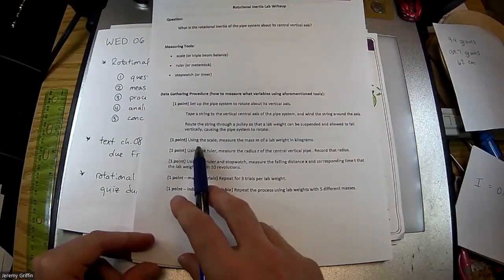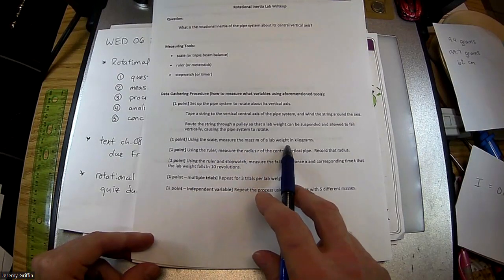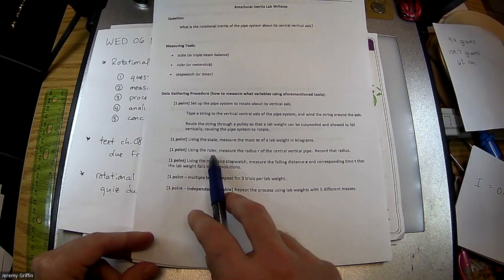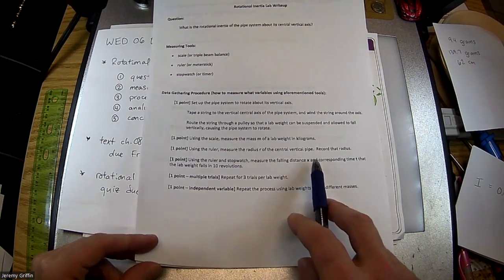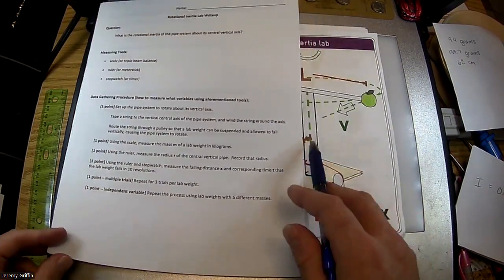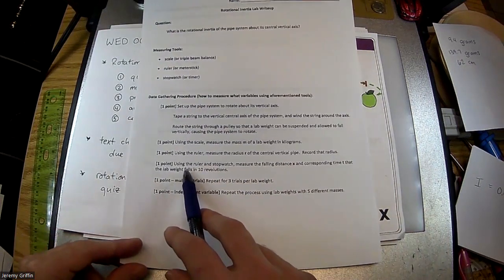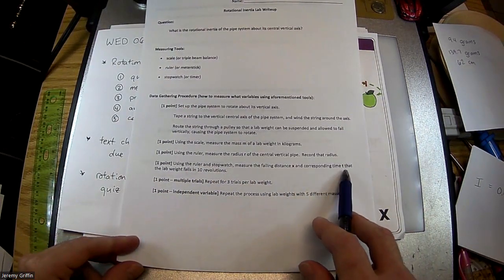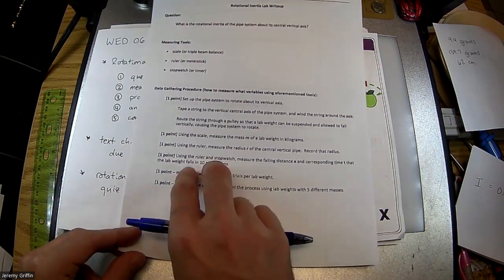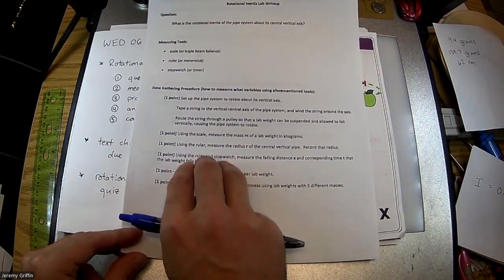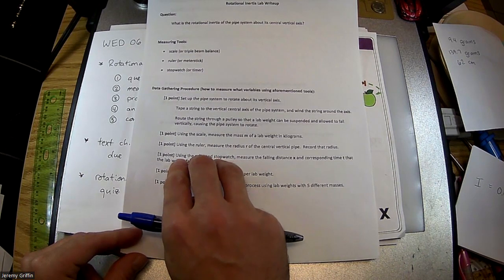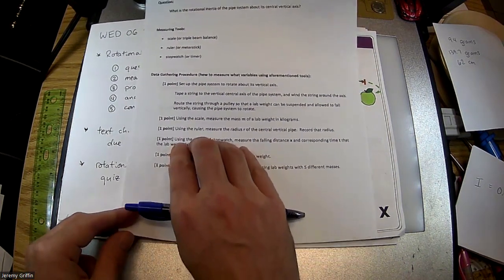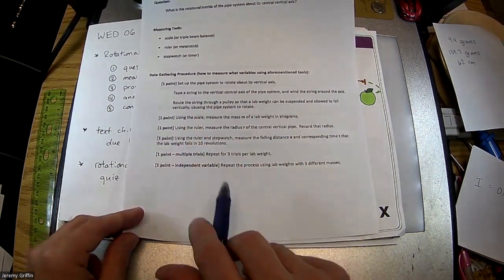Next point, use the scale to measure the mass of the lab weight in kilograms. Bam. Next point, use the ruler to measure the radius of the central vertical pipe. Record the radius. Bam. Next point, using the ruler and the stopwatch, measure the falling distance x and the corresponding time t. Or okay, now I said 10 revolutions, but let's not worry about it. Let's just do falling distance. Right? So falling distance and time. Maybe there should really be 2 points, but I just have one here. I think total of 12. Okay.